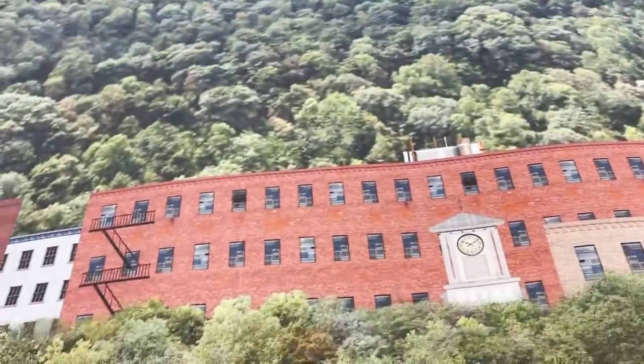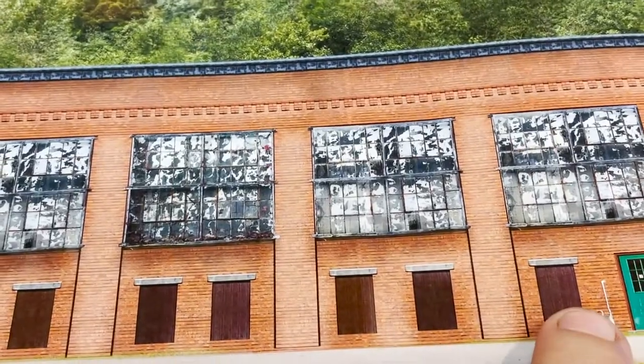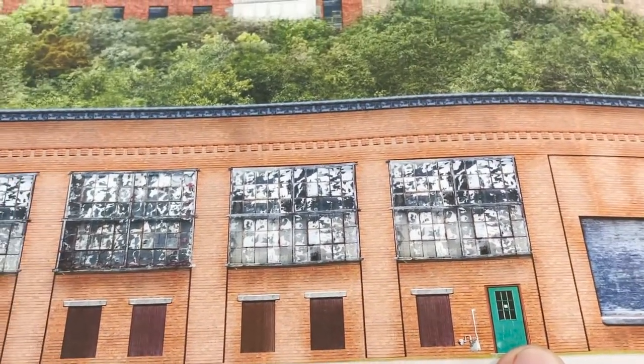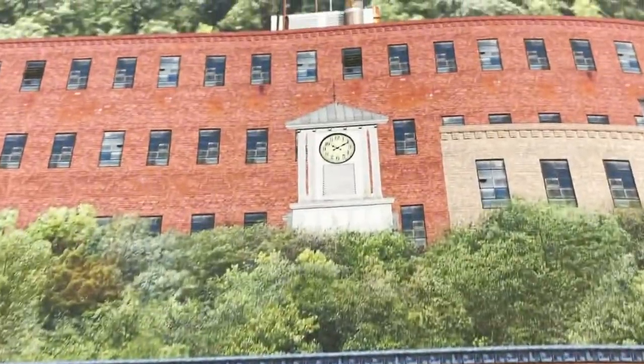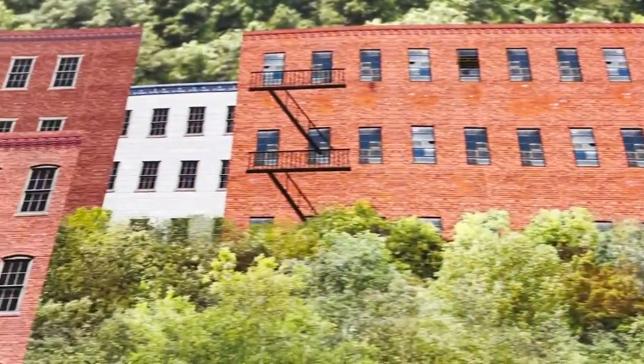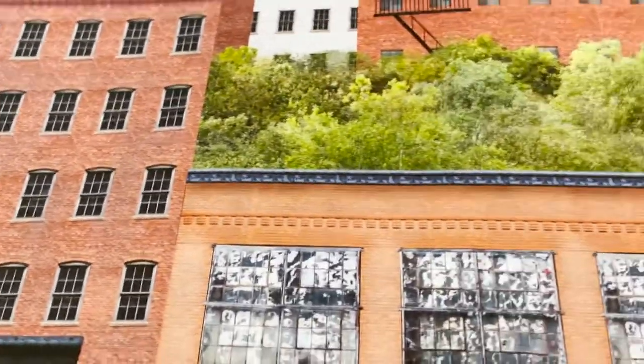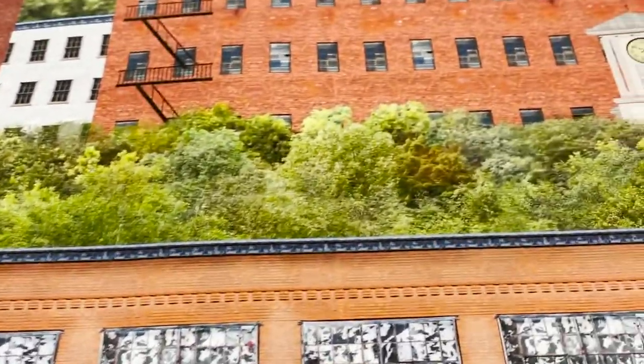It's beautiful work. I mean, the detail on these is amazing. You got the little meters and stuff, pipes going in, and the doors are excellent. Got clocks and windows, fire escapes, all that stuff is there. Very good stuff. The detail in the buildings is amazing.